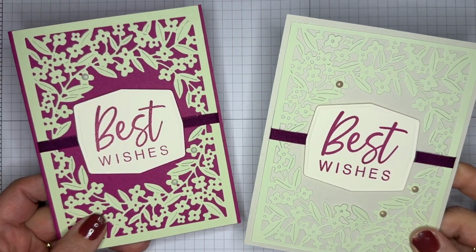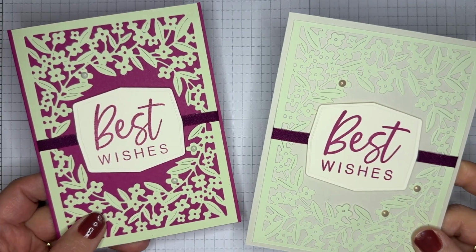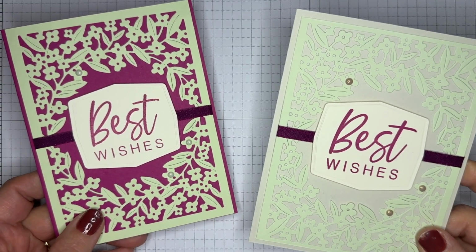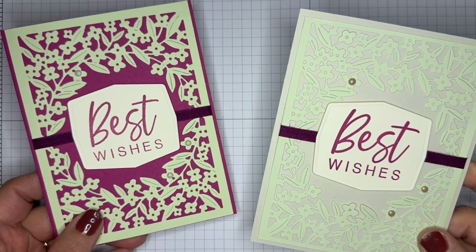Today we're testing high contrast versus low contrast and why contrast might just be the thing that makes or breaks your card. Take a look at these two. Same design, same layout, same die cut, same sentiment. The only thing I changed was the contrast between the colors.